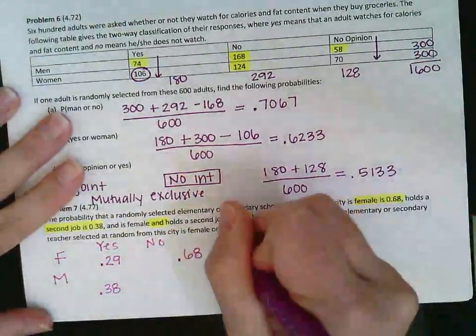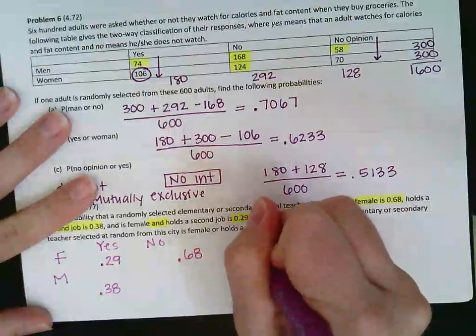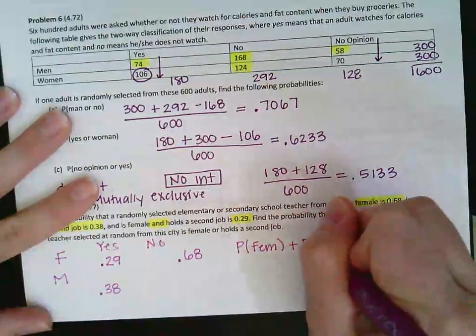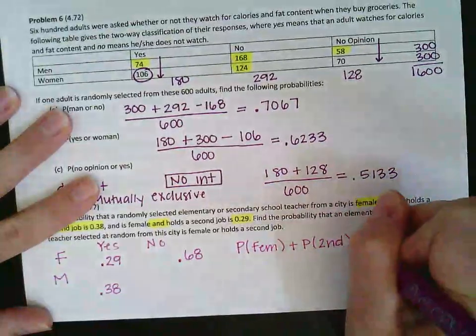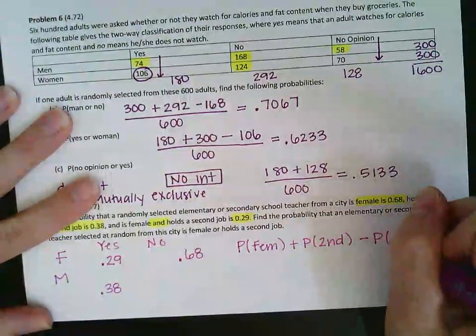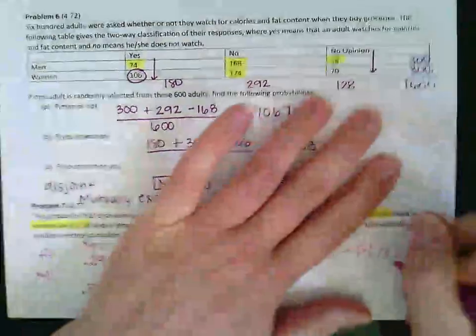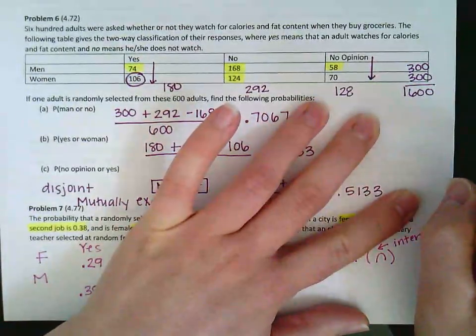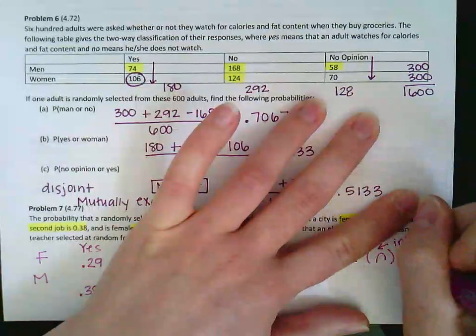And so our equation that we're going to say is, okay, probability of female plus probability of second job. And then you're going to subtract out the probability of the intersection. This is the symbol for intersection, which is the and.